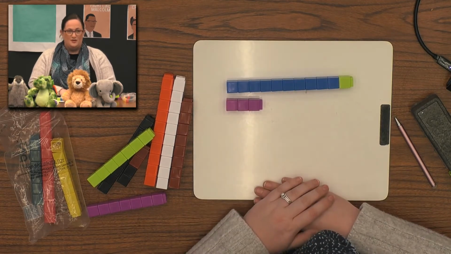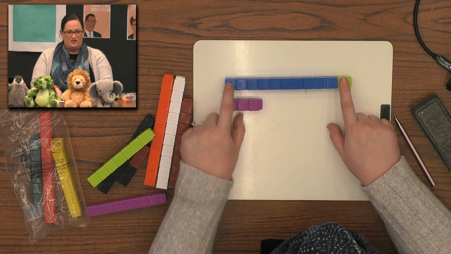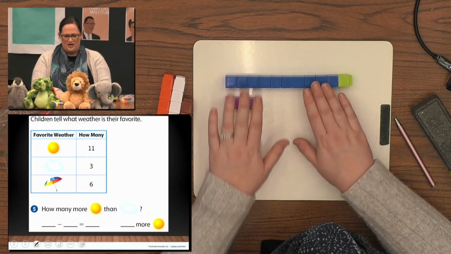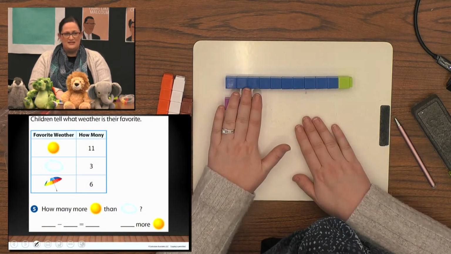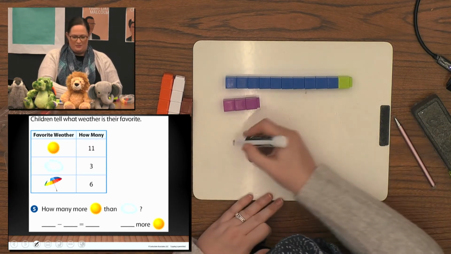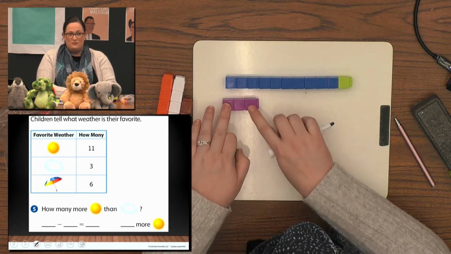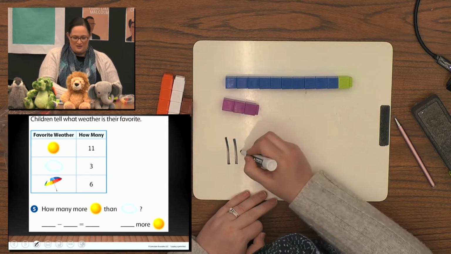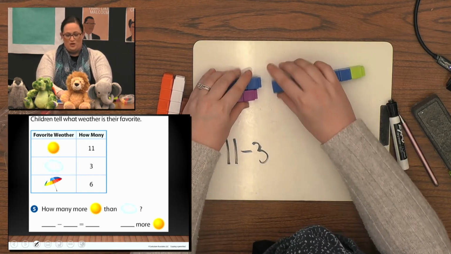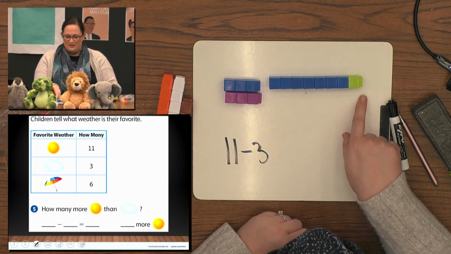Okay, so 11 is the whole in our equation, because 11 is the greater number, and then this part's the same. We take away the part that's the same to find the part that's different. So we have 11, which is our greater number. Let's write 11. Then we take away the part that's the same, which is the number that's less, which is 3. And when we do that, we take it apart. We find the part that's different. So how many is different?